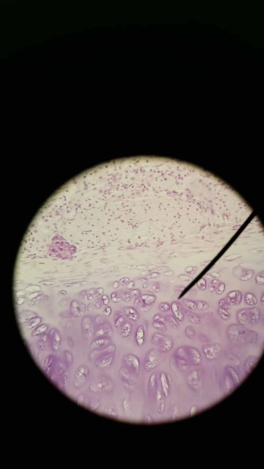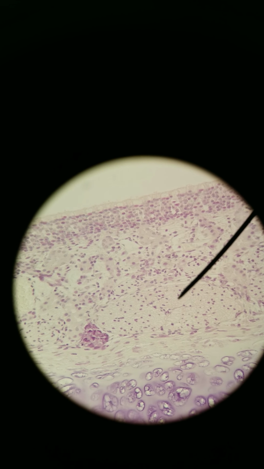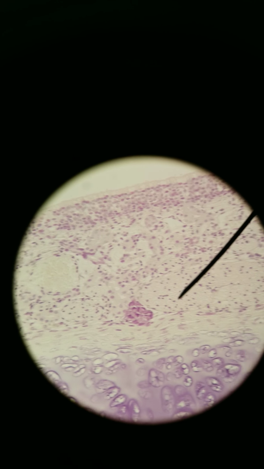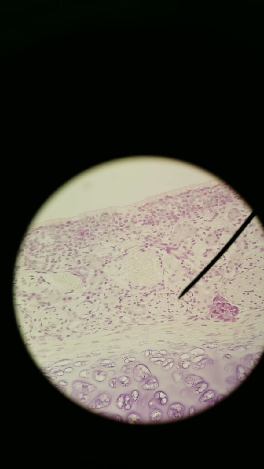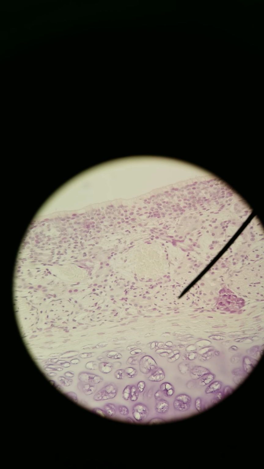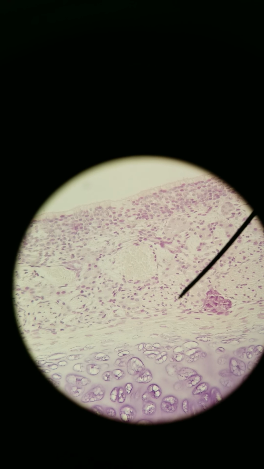If we go deeper, too deep, we'll find the cartilage, but over here, these clusters of lighter areas, like here to here, or this roundish bundle from here to here, these are the olfactory nerves. This is olfactory nerve, cranial nerve 1.